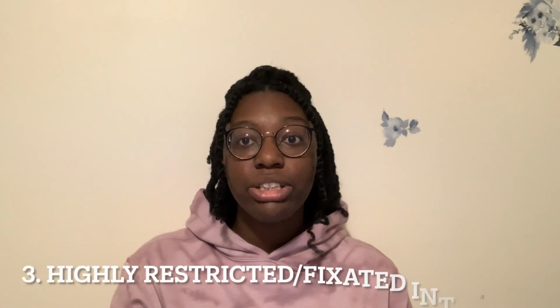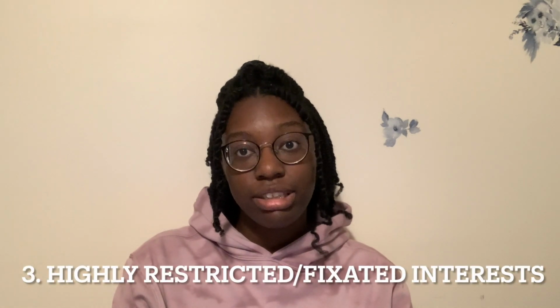So the third category is highly restricted and fixated interests that are abnormal in intensity or focus. So this is just talking about special interests.